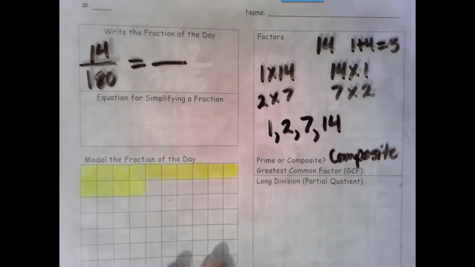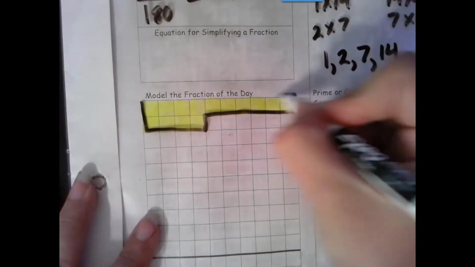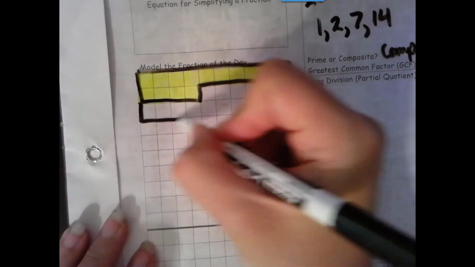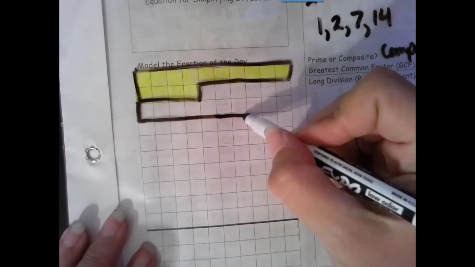And now we need to find our greatest common factor. So let's start with 14, because that is our greatest factor for 14. Let's see if it's a common factor for 180. It does not matter what your groups of 14 look like, as long as you have 14 in each group and you do not have shaded with unshaded.